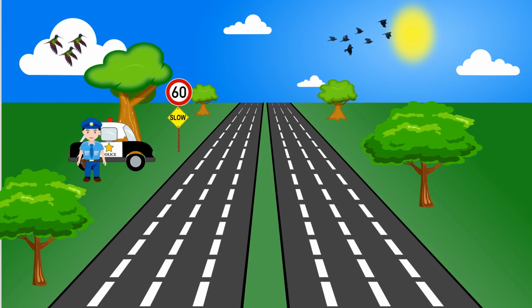Now, let's look at another example. The highway patrol officer is monitoring the speed limit of the vehicles going through the highway. Apparently, the speed limit at this point is 60 kilometers per hour, which means all cars are supposed to drive lesser than or equals to 60 kilometers per hour. However, the officer noticed one red car is speeding and exceeding the 60 km per hour speed limit.